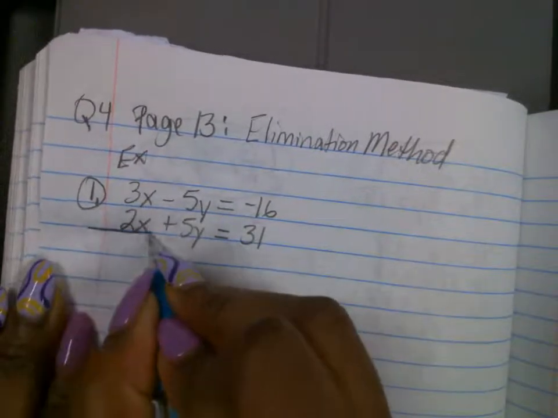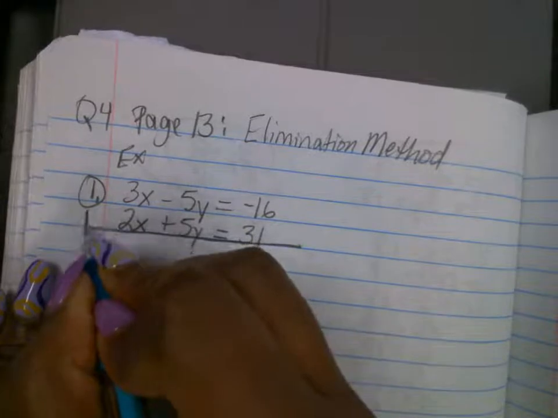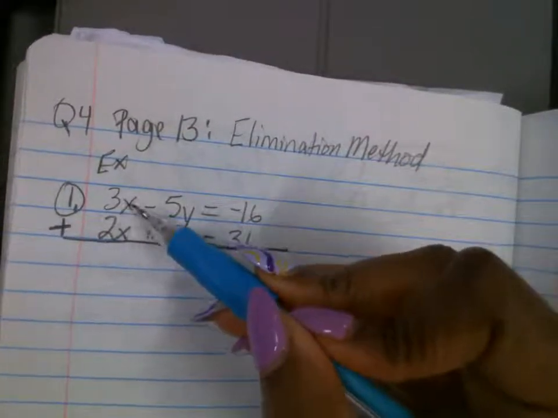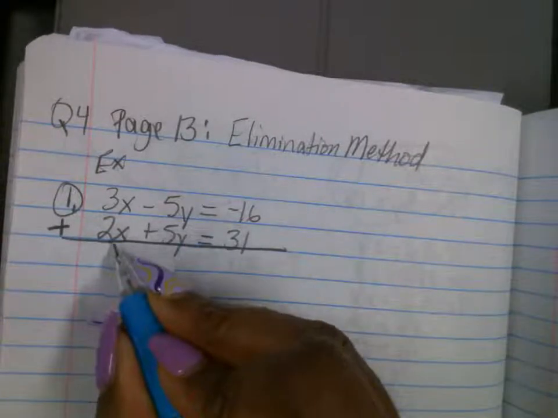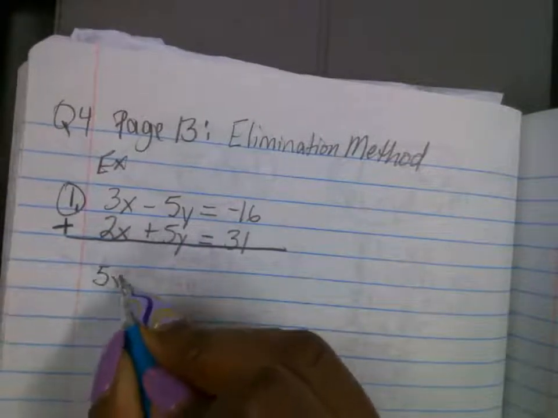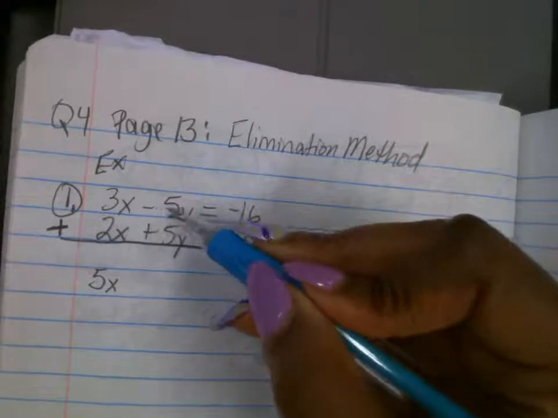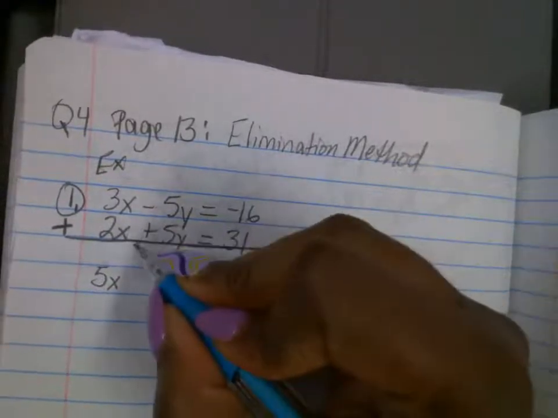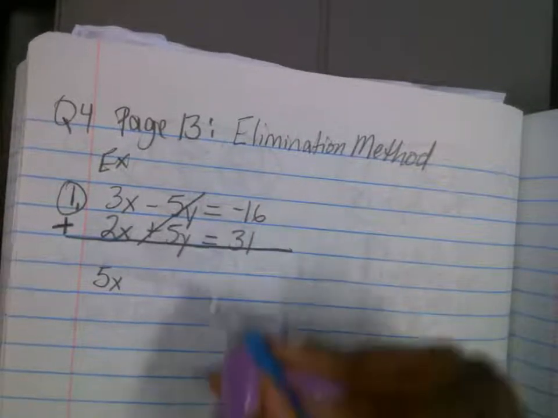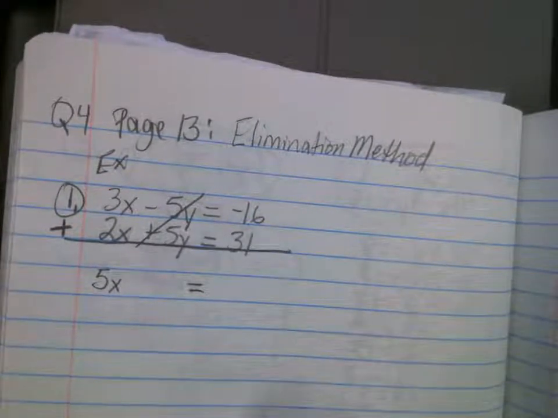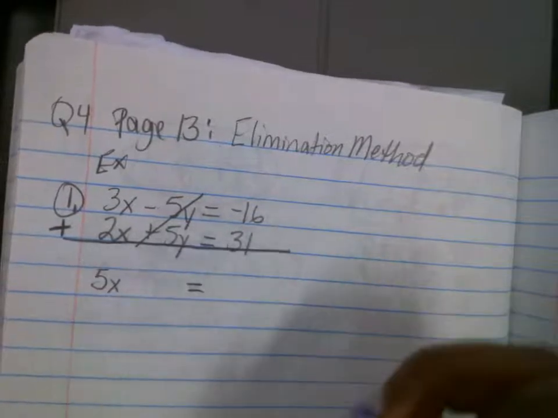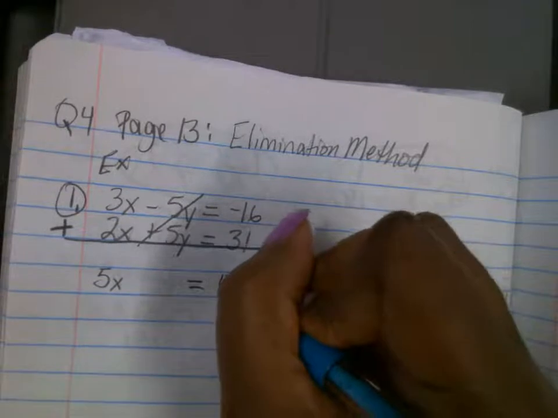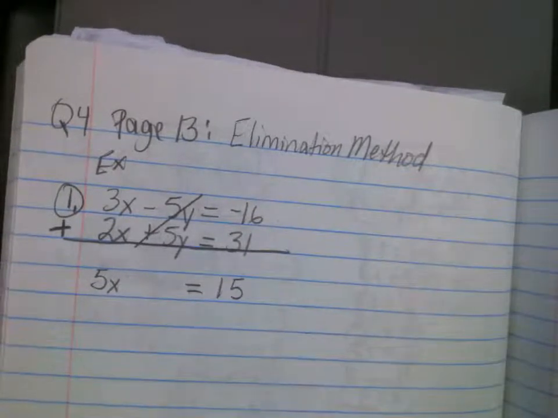So now we're going to add. It's already lined up perfectly. So when I add 3x plus 2x, what do I get? That's 5x. When I add a negative 5y plus a positive 5y, what does that give me? 0. They eliminate. Bring down the equal. When I add a negative 16 plus 31, what does that give me? Positive 15. Any questions?